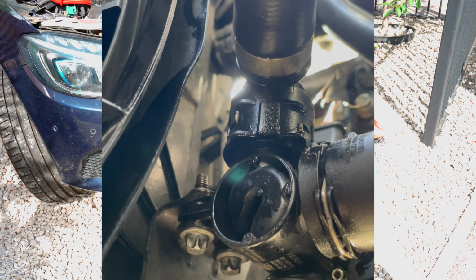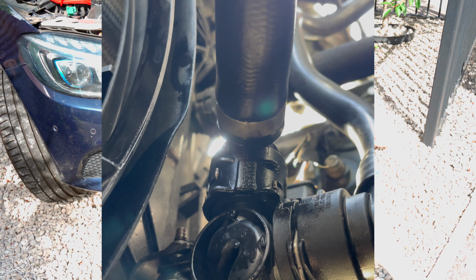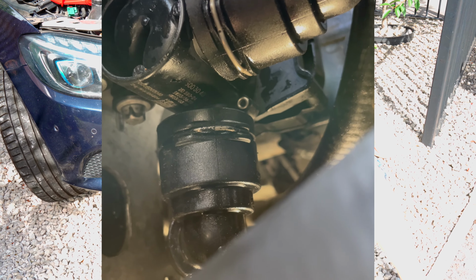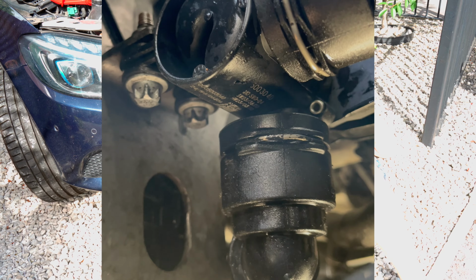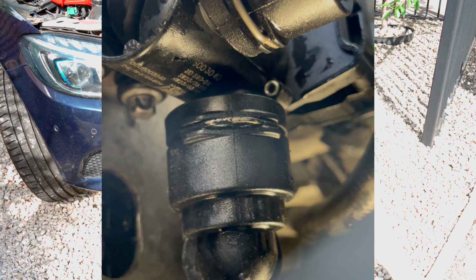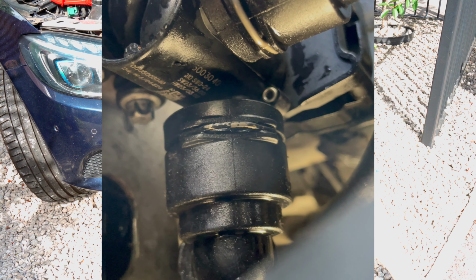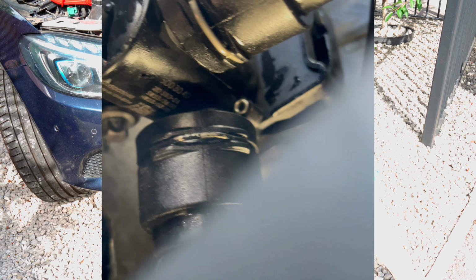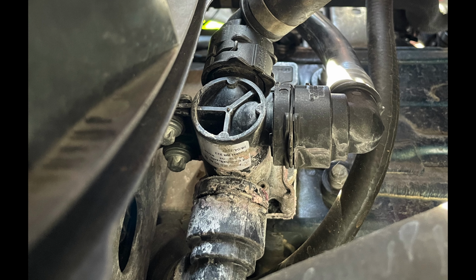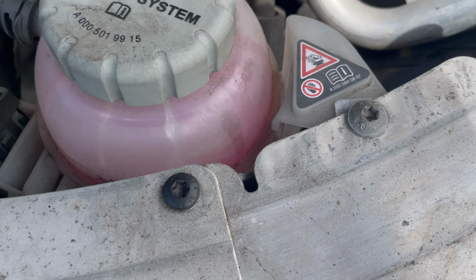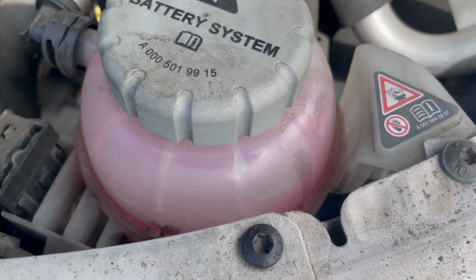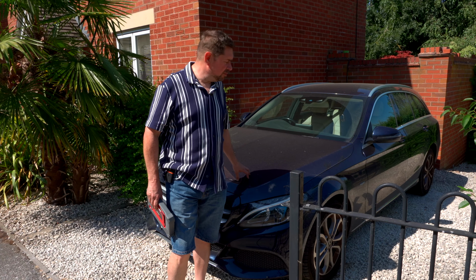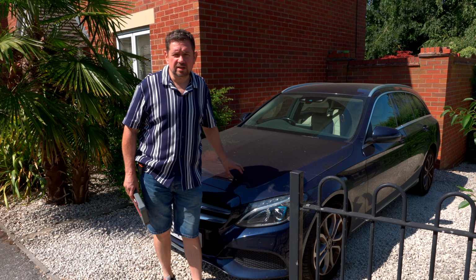So there's the 3 hoses with the side on. So there's the one at the top, the one there at the bottom, and the one that comes in at the back. So I actually did this a couple of weeks ago and I've been driving around with no faults since. So thanks for watching, and I'll catch you in another video.